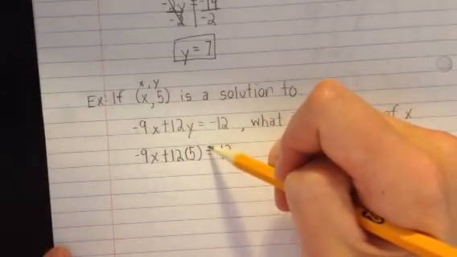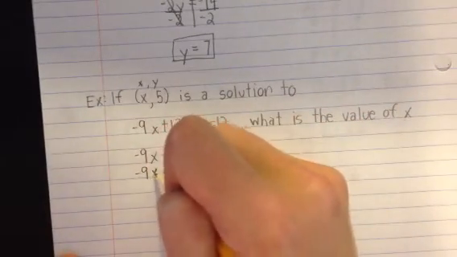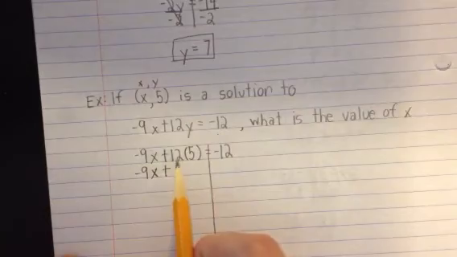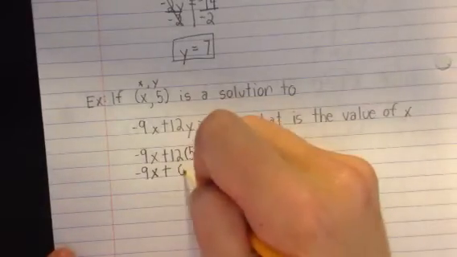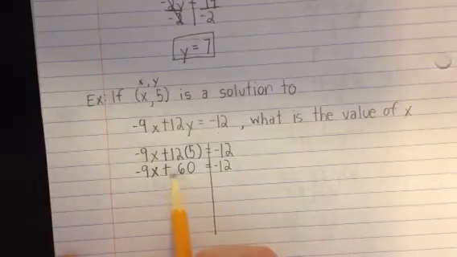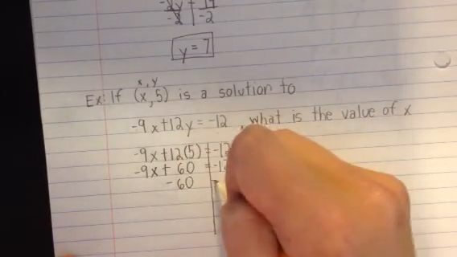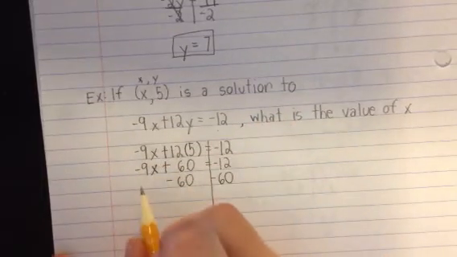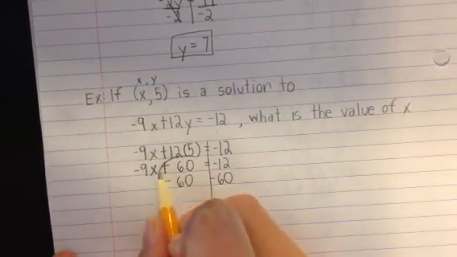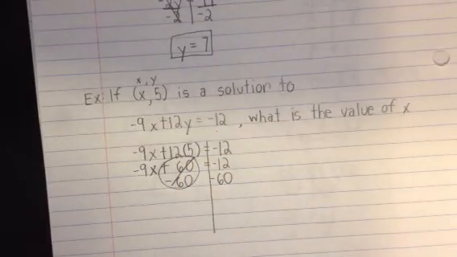So clean up before we start to solve. We've got negative 9x plus 12 times 5 is 60. Alright, and to get rid of that plus 60, we're going to subtract 60. Alright, so positive 60 and negative 60 cancel to 0.